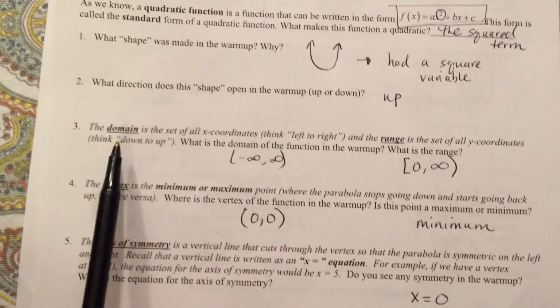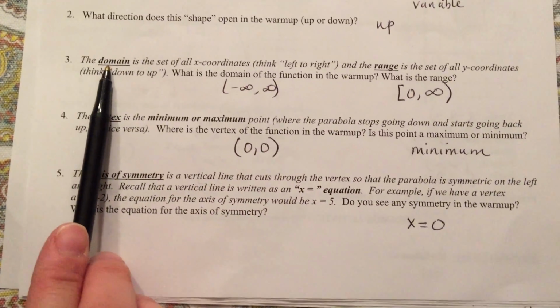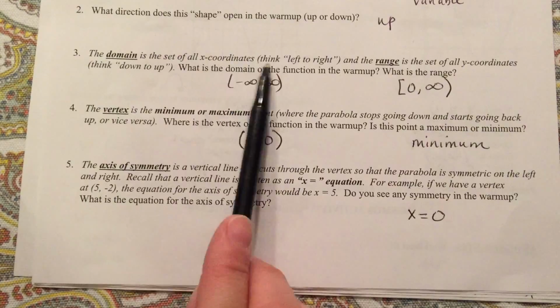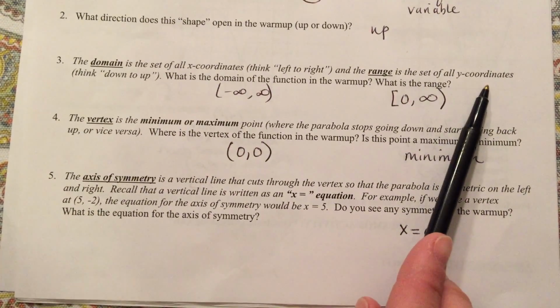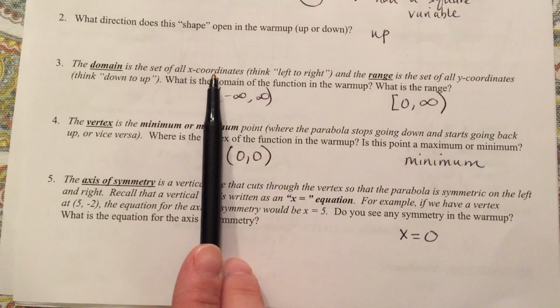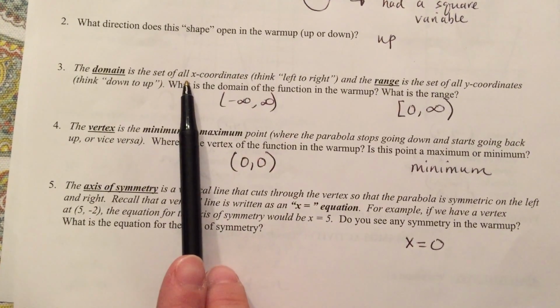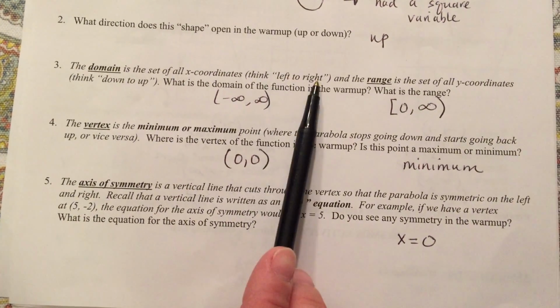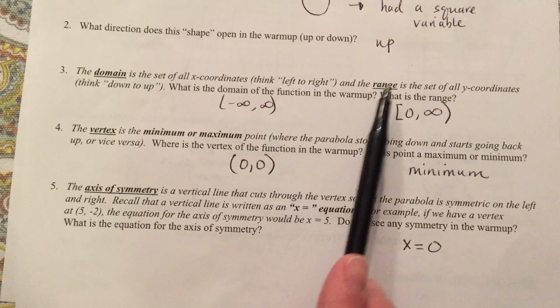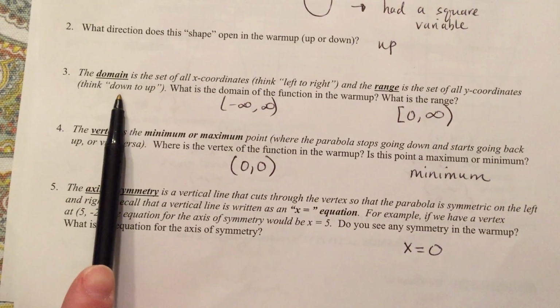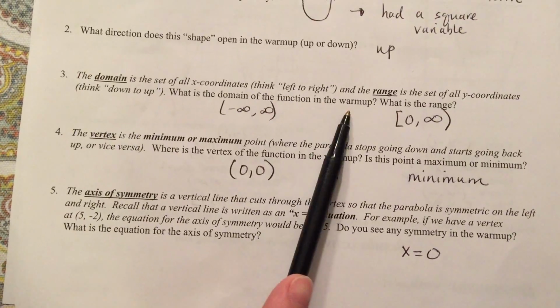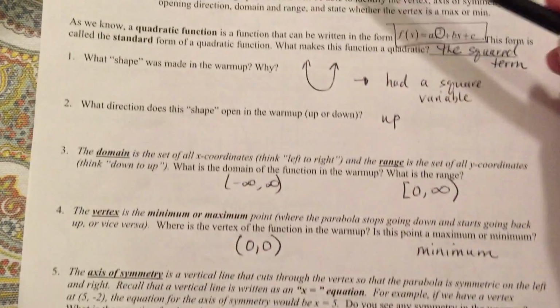So if we go down here, we talked about domain and range before. Domain is the set of all the x values, okay, and the range is the set of all the y values. So if you think of the x coordinates, it's all the x coordinates that lie on that parabola. So we go from left to right, and there's too many to name. And the range goes from, think down to up.